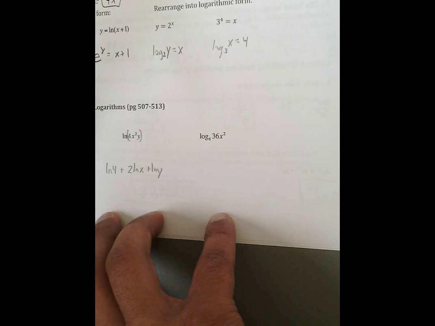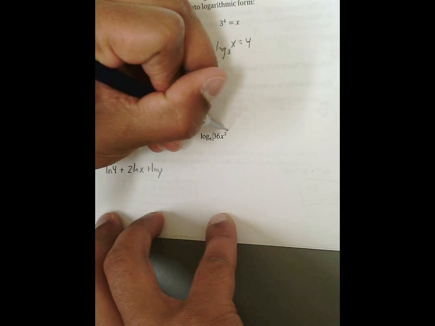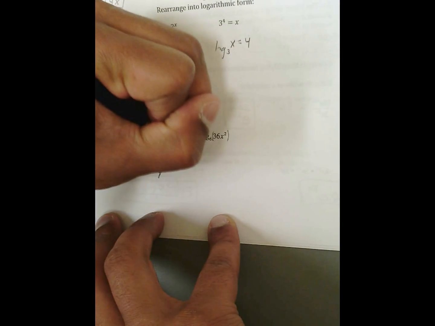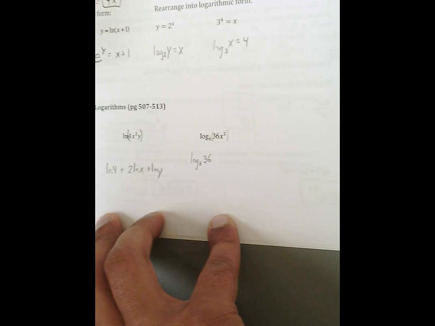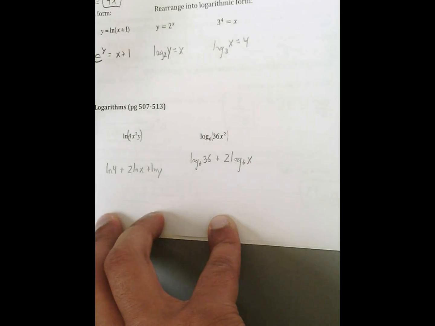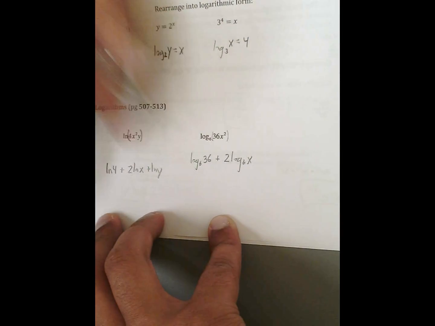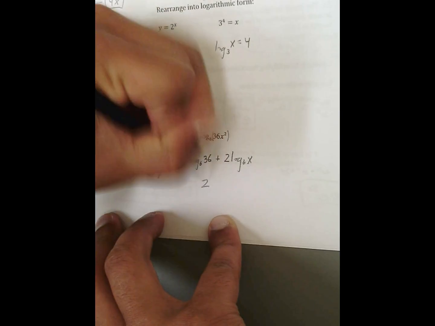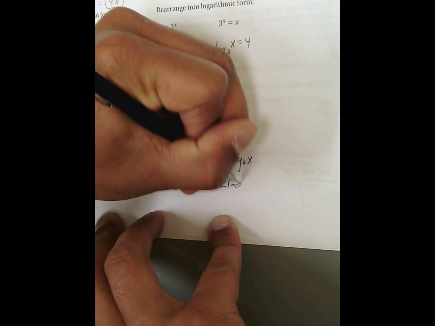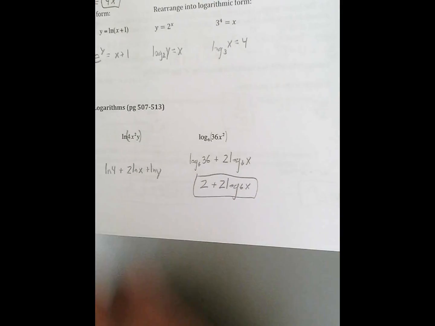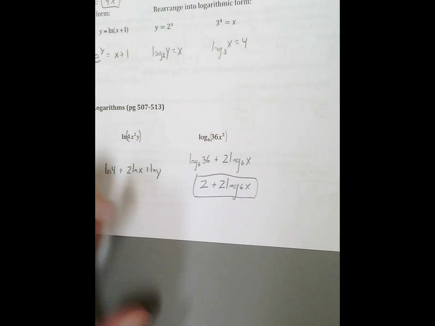Okay, here, expand. Once again, let's assume that those should be in parentheses. So this is log base 6 of 36 plus 2 log base 6 of x. Now, if you can take the log, go ahead and do it. So log base 6 of 36 is 2 because 6 to the second power is 36. So this would be the fully simplified, or I should say expanded form.